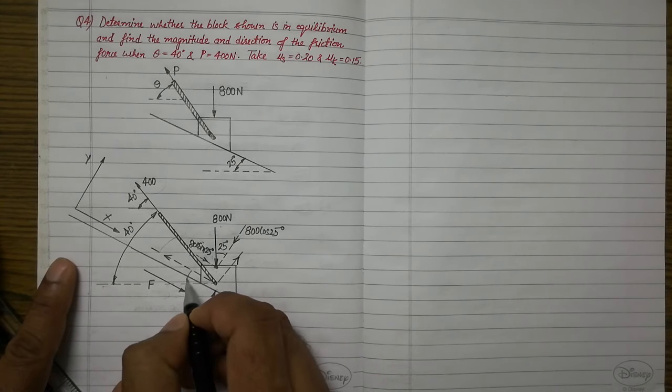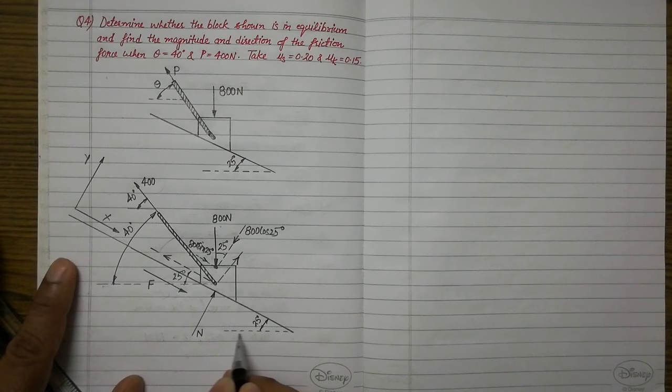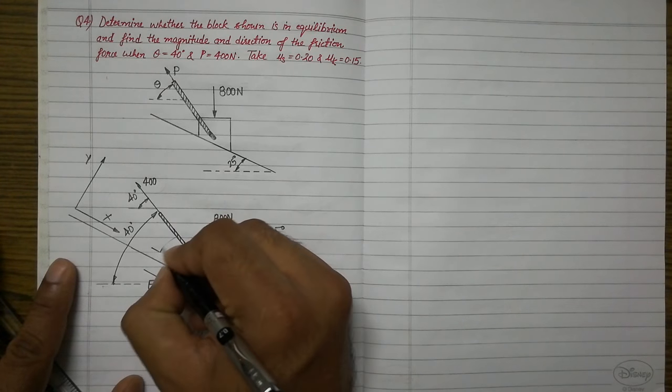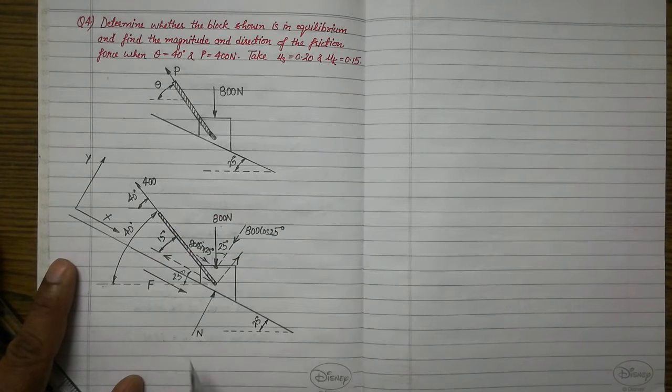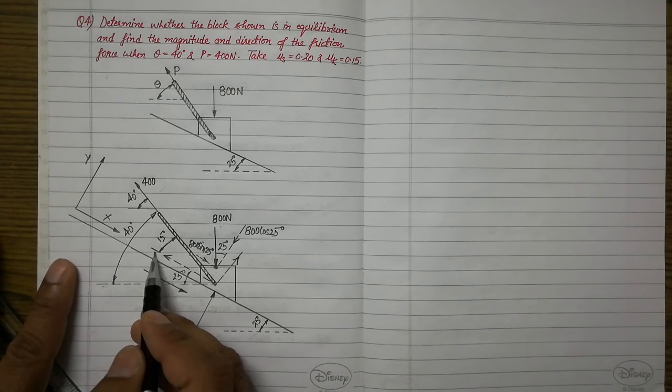It means this angle is also 25 degrees. So 40 degrees minus 25 degrees, we get 15 degrees. So we got our answer that this force makes a 15-degree angle with this particular component.